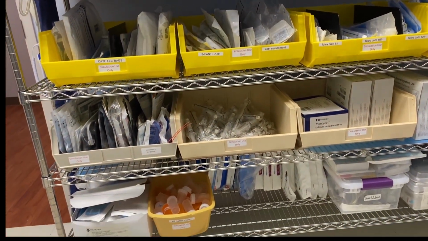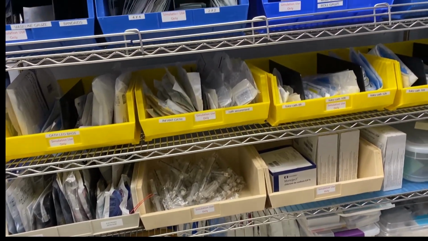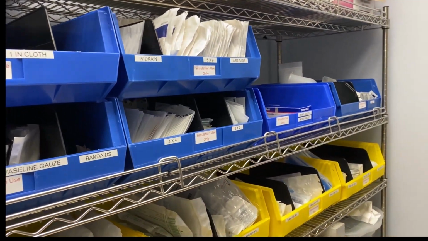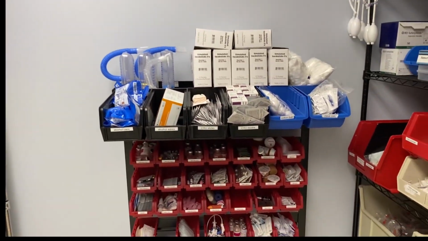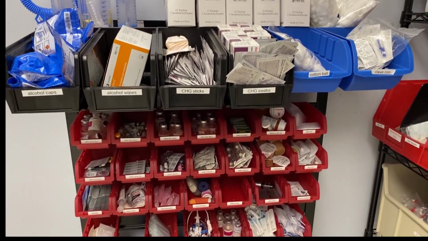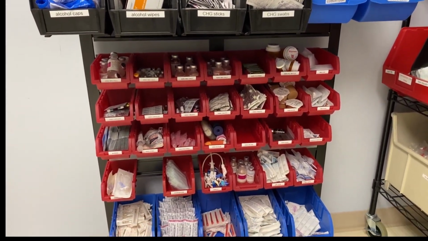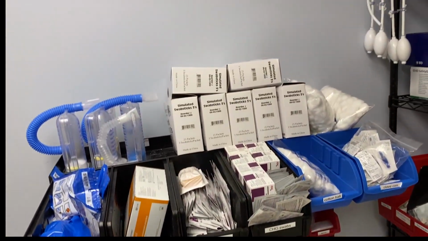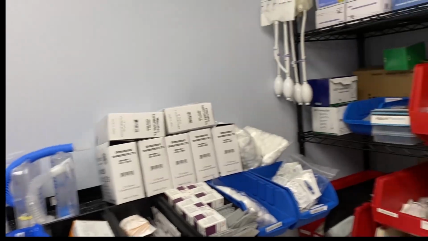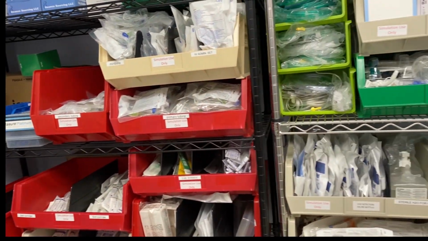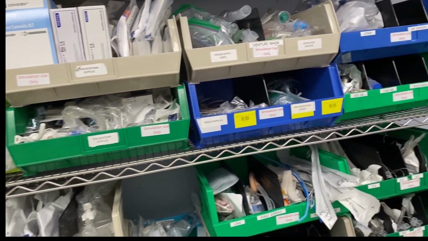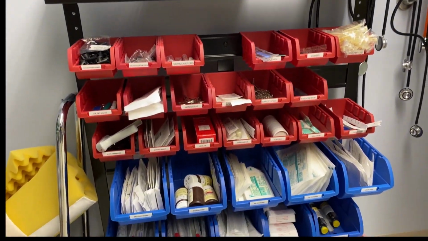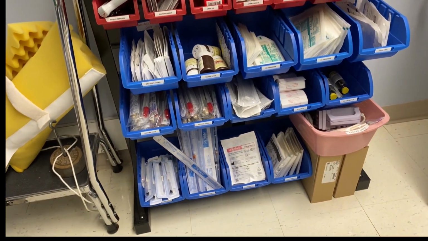We have everything: gloves and trach kits and central line kits and spirometers. These are some of our demo dose medications that we keep in here until we put them in the Pyxis. Some of this is simulated swab sticks, Foley catheter kits. Pretty much all of our medical supplies are located in this room or in our skills lab.